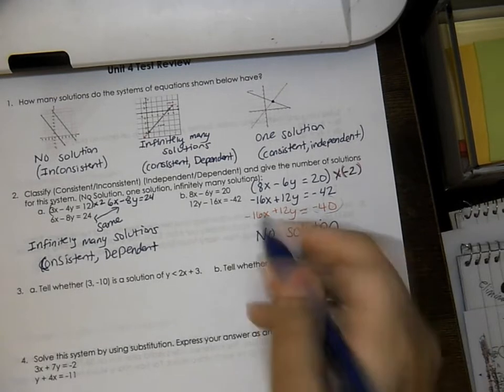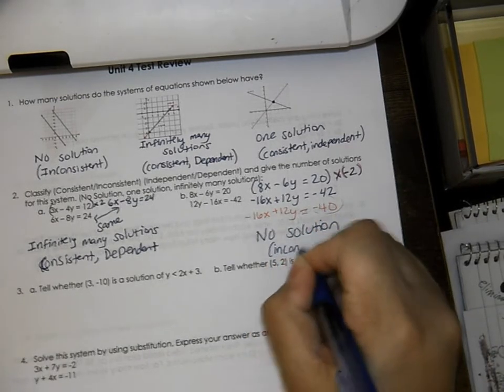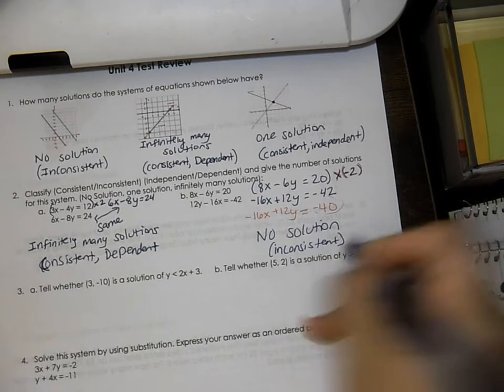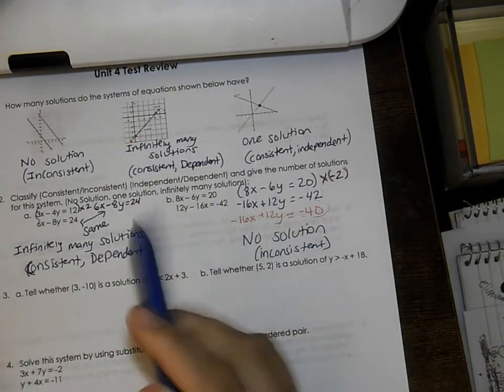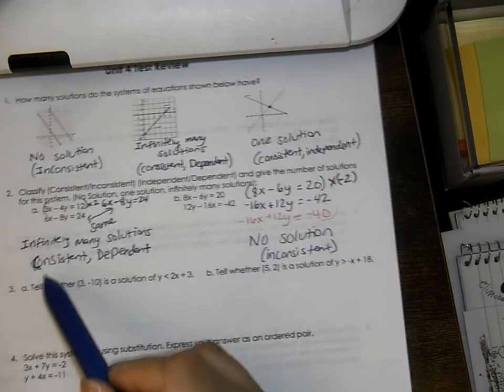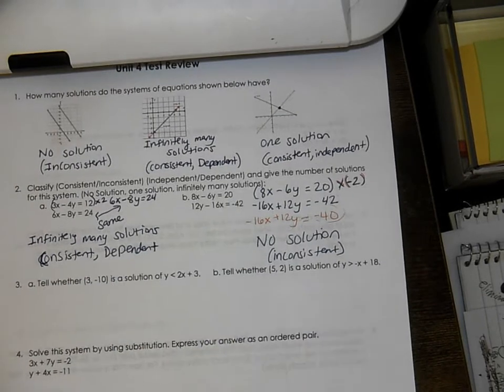Okay, and then if it's no solution, remember that means inconsistent. That's the only way we need to classify it, because independent and dependent are only classified when it's consistent. All right, let's keep going.